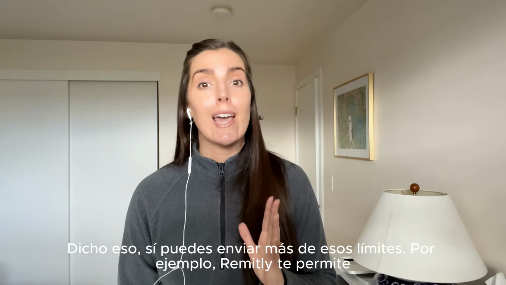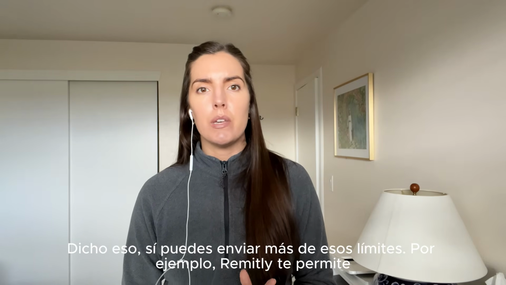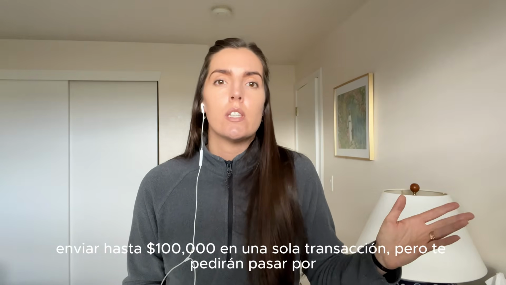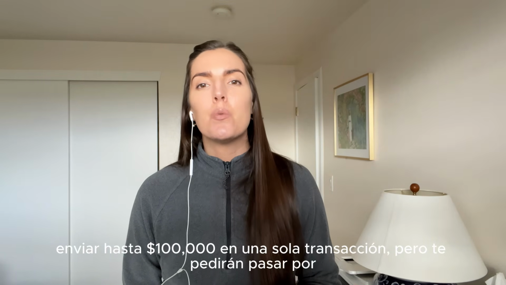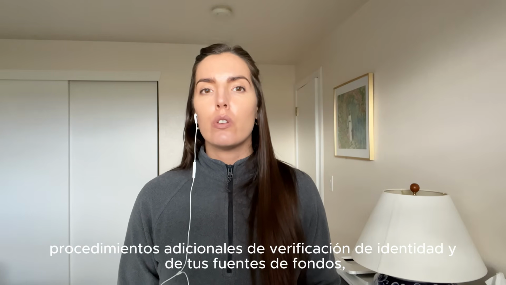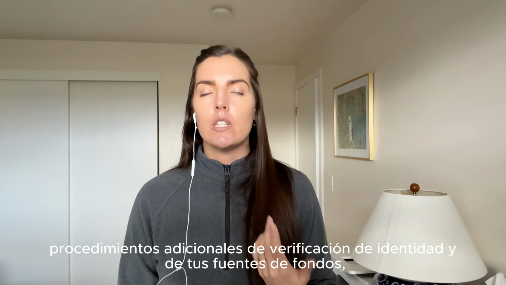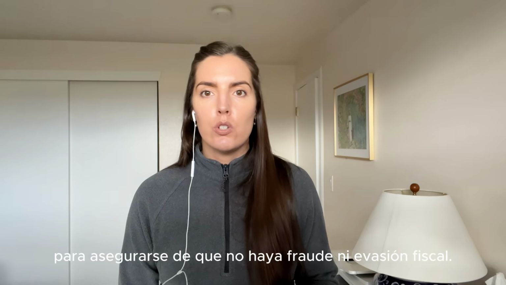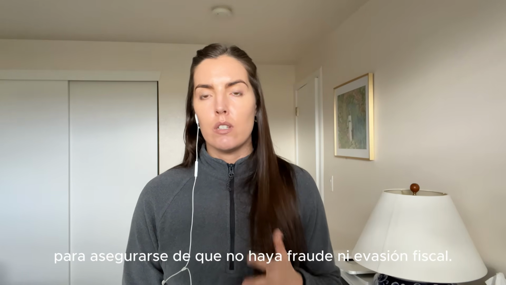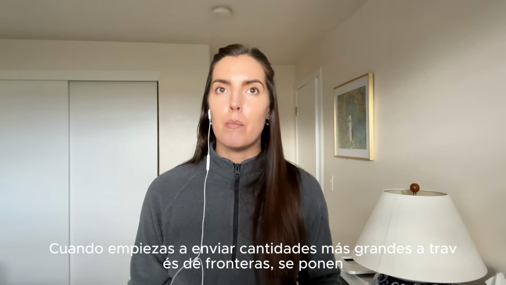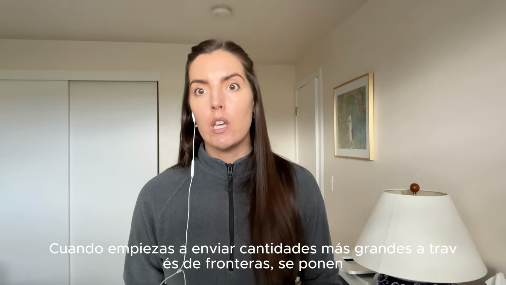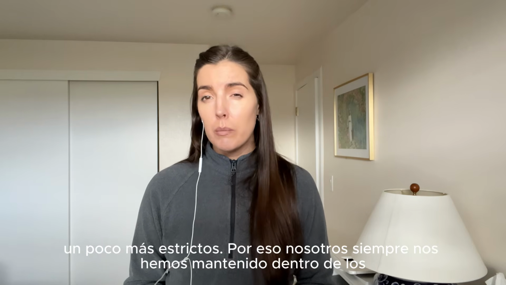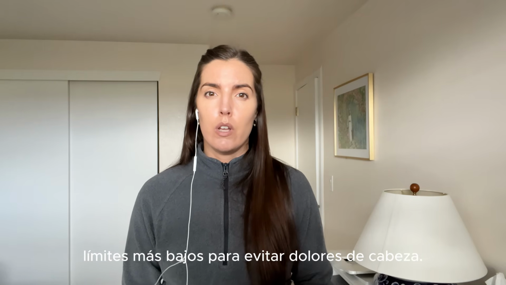That being said, you can certainly send more than those limits. For example, Remitly does allow you to send up to $100,000 in one transaction, but they will require you to go through further verification procedures for your identity and your funding sources because they just want to ensure that there's no fraud or tax evasion. And when you start sending bigger amounts over borders, they get a little squirrely. So that's why we always remained within the lower tiered limits and just try to avoid those headaches.